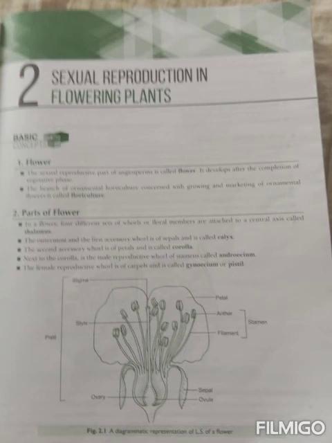Okay, the next question is, coconut palm is monoecious while date palm is dioecious. Why are they so called? Coconut palm monoecious means both kinds of sexes are seen on the same plant. That's why it is known as monoecious. But in a date palm, the male and female are seen in different plants. That's why it is known as dioecious.